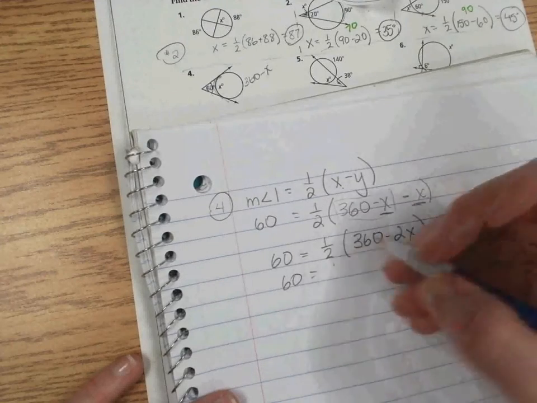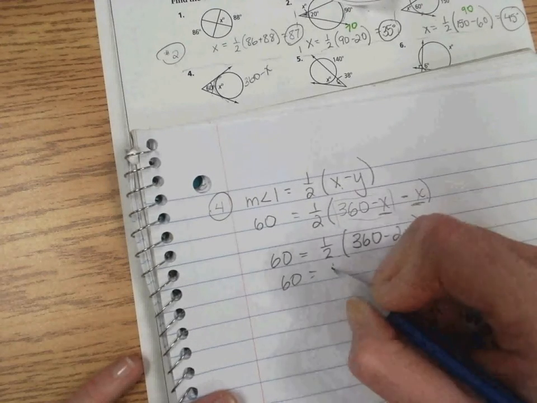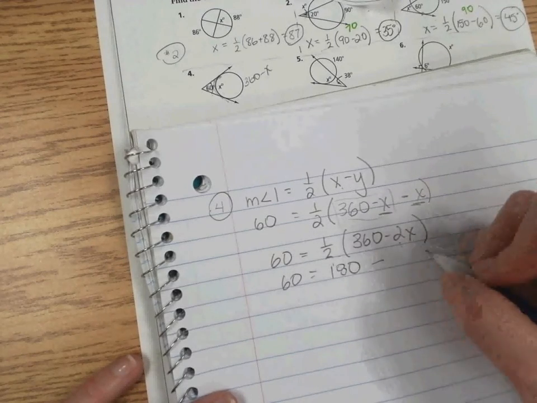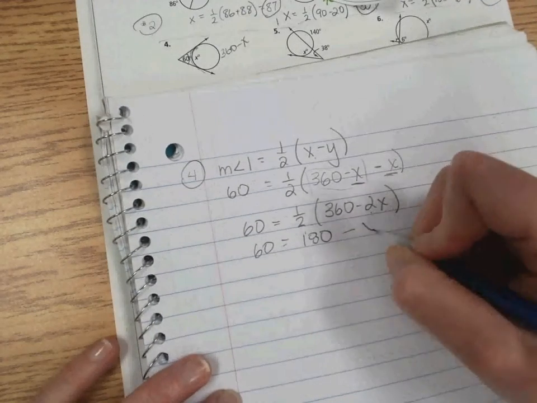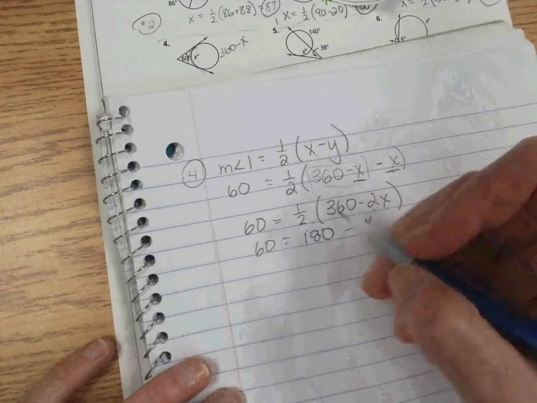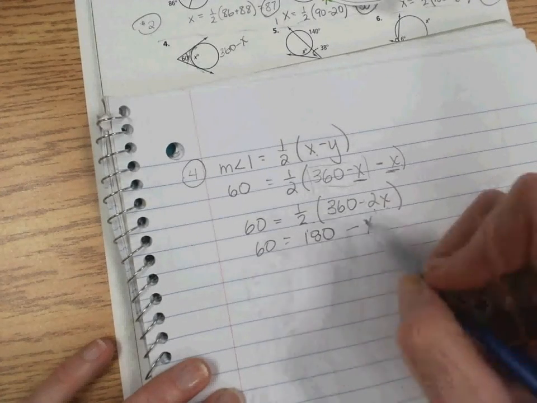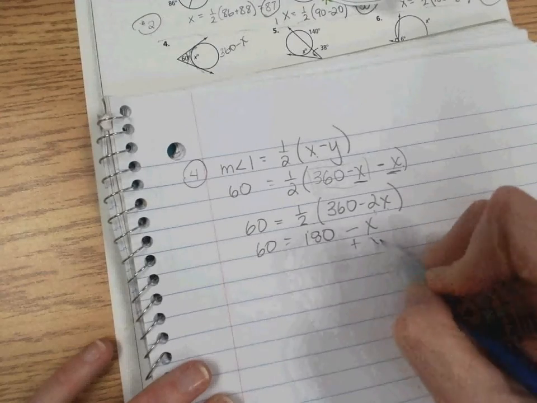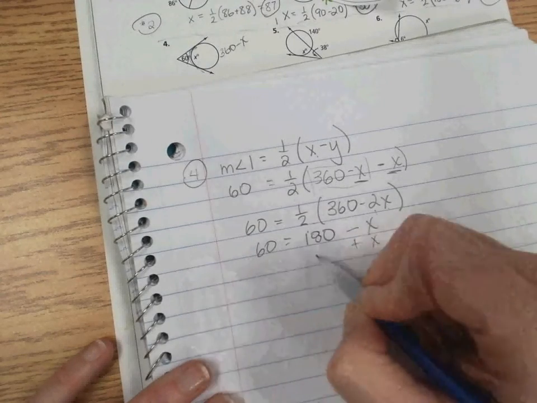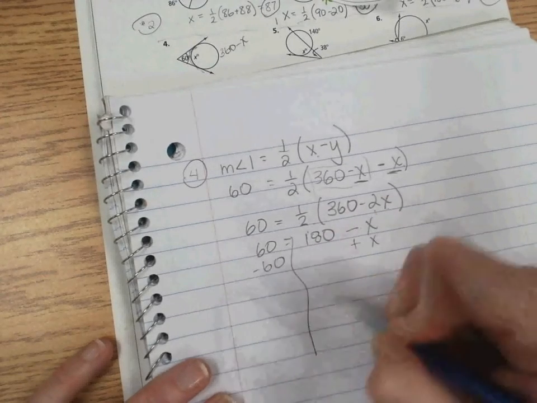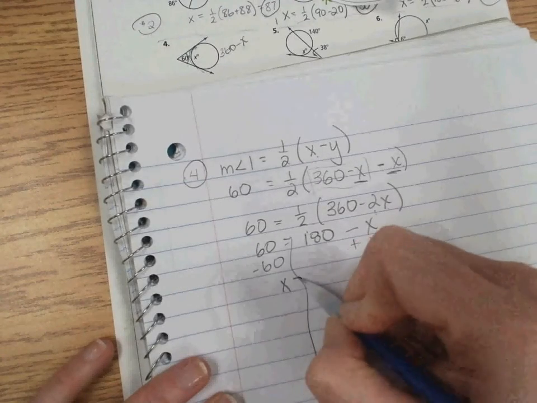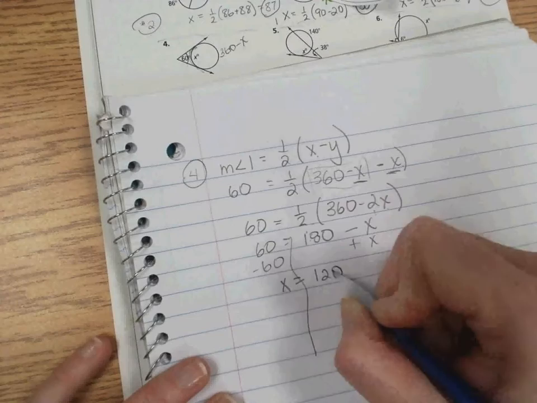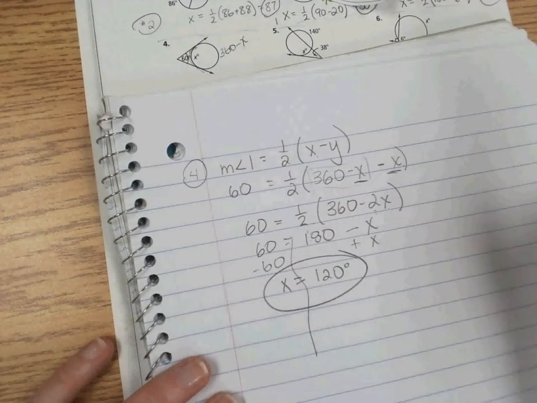So 360 times 1/2, hopefully that one's pretty familiar. 1/2 of 2x is 1x, so it's just minus x. All right. So what I see here is I'd like to add x to both sides and subtract 60 from both sides. So then my next line would look like x equals 180 minus 60 is 120.